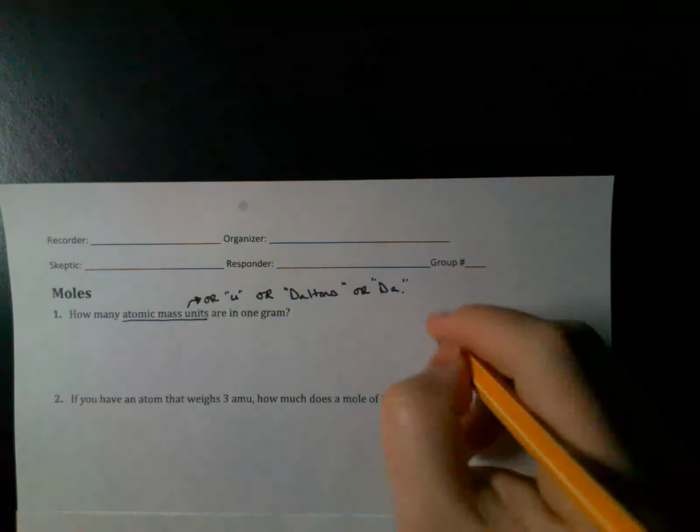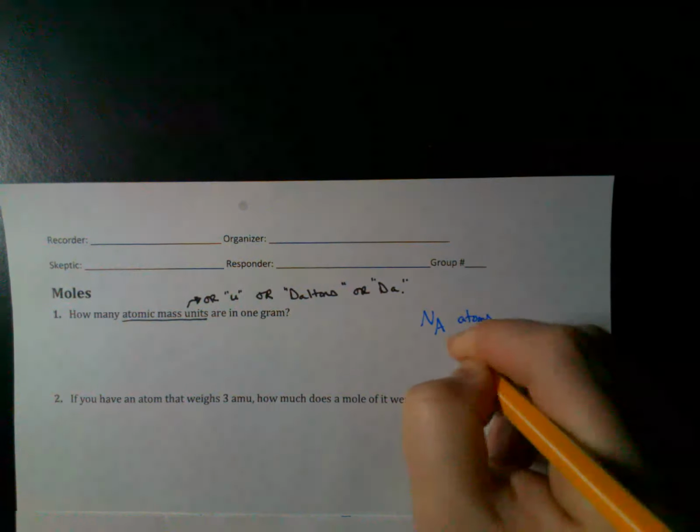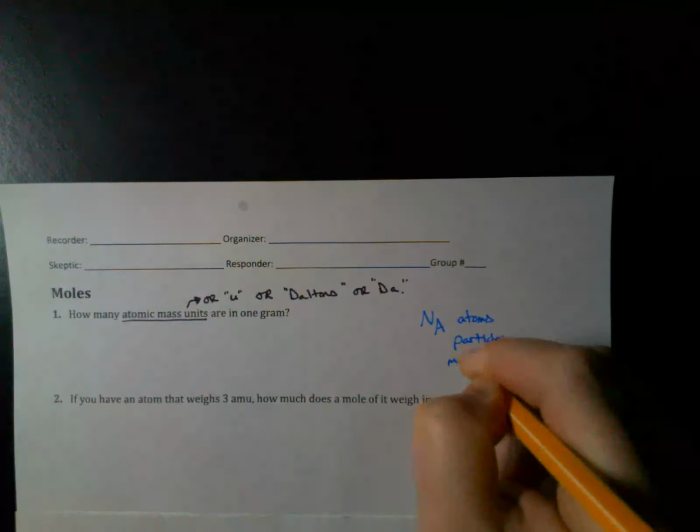Okie dokie. So if you remember, we were saying earlier that Avogadro's number of atoms or particles or dolphins or molecules or puppies, all of that equals 1 mole, right?